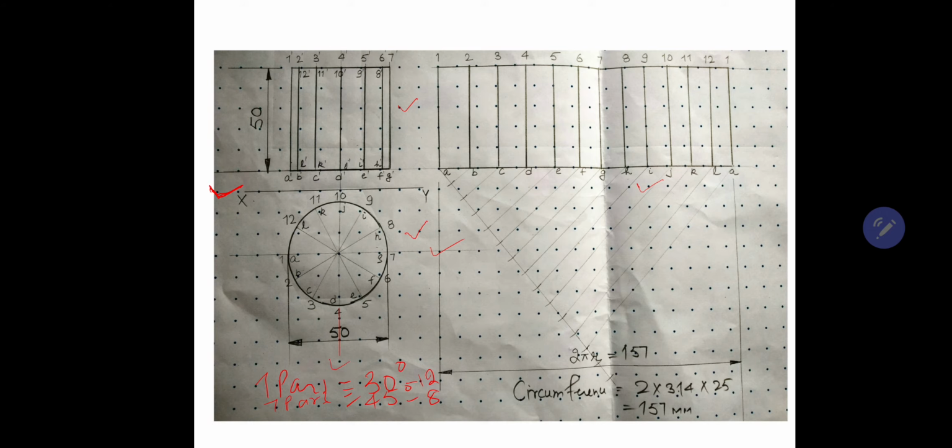If we divide the circle into more parts, then the complicacy of the drawing is removed, right? So for the ease of making this drawing, you should always divide this circle into 8 or 12 parts, right? Now here one part is equal to 30 degrees, right?